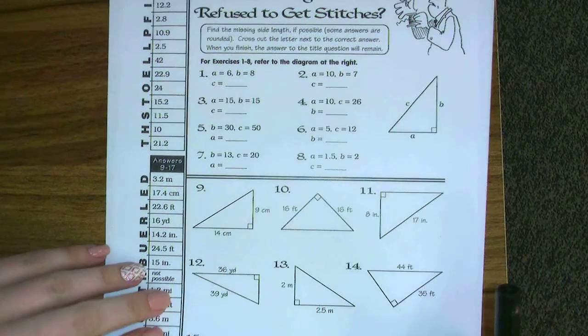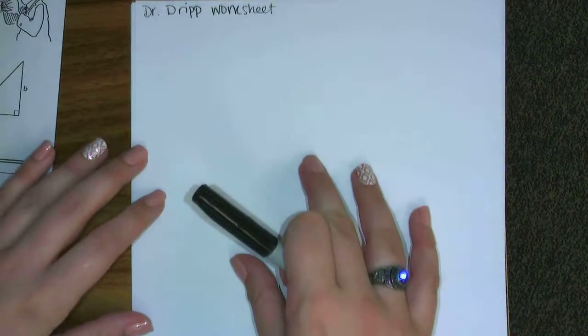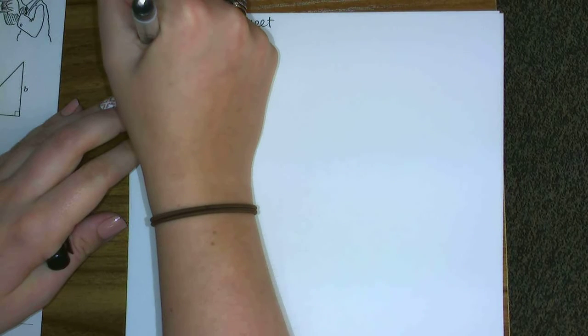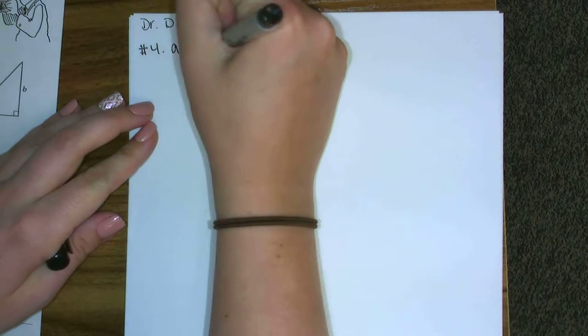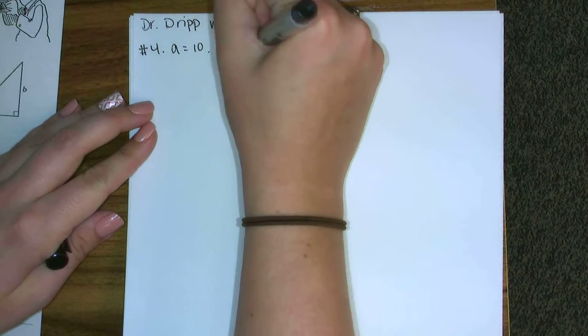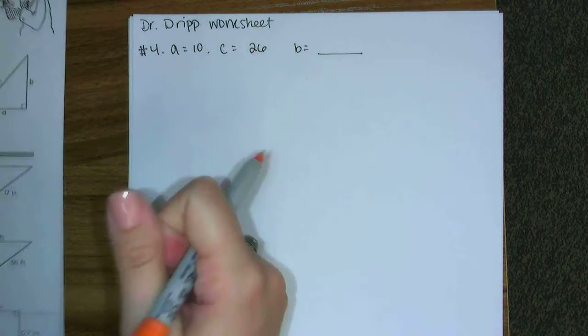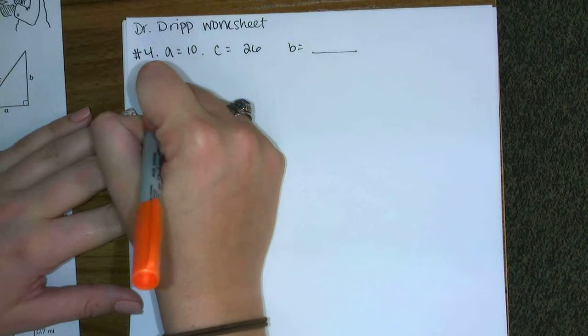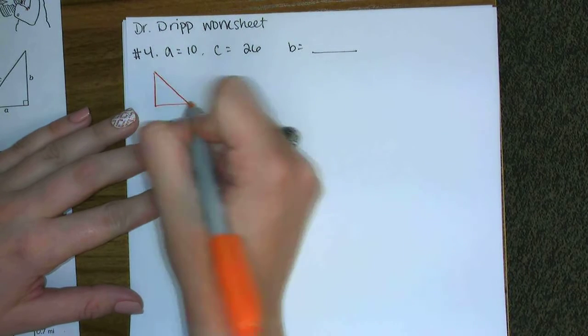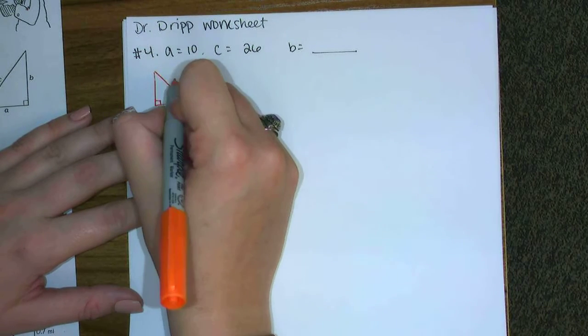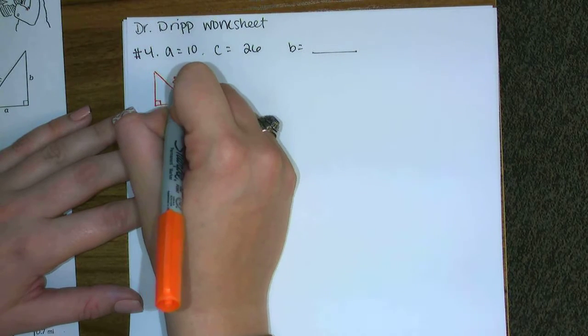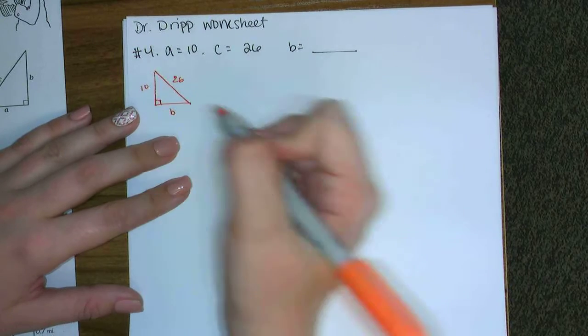Number 4. Looks fun. So 4, A is 10, C is 26, and B is, we don't know yet. So I'm going to set up a triangle, and I'm just going to stick with the way that we're used to drawing them because it really doesn't matter. Okay, so C is 26, A is 10, and B is we don't know.